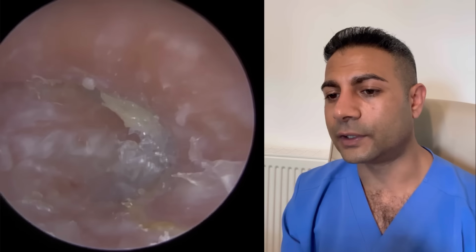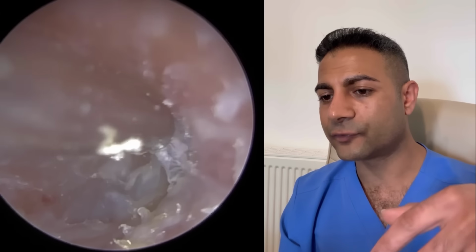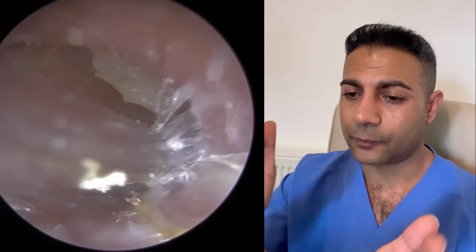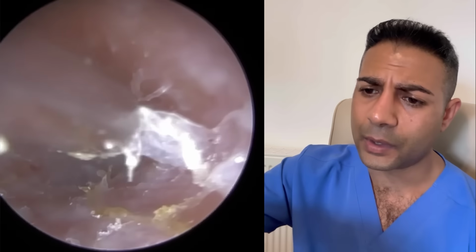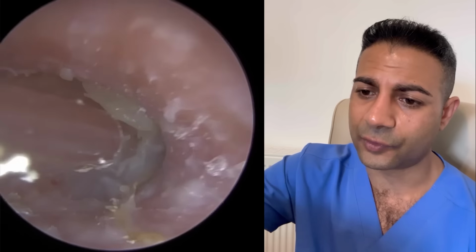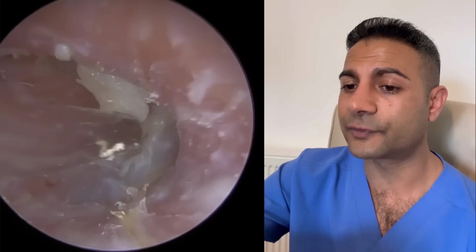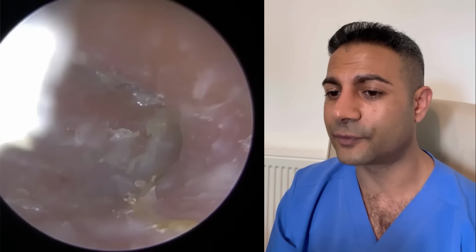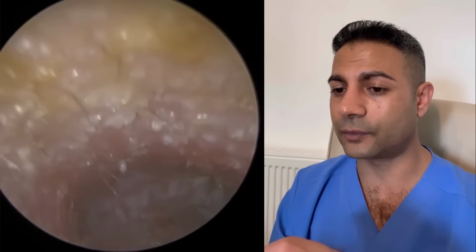I'm actually holding the endoscope slightly differently for this patient. So I'm holding it more horizontal. If I was to examine this patient's ear with them sat upright like I am right now, you would need to rotate the view that you're getting clockwise by 90 degrees. So although the patient wasn't lying down, the appearance of the eardrum does look like they're lying down with their head back because of the way I was holding the endoscope.